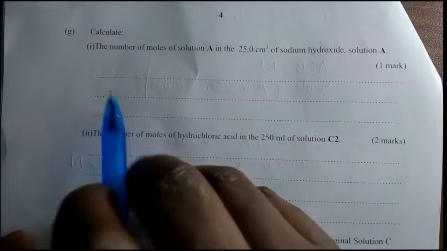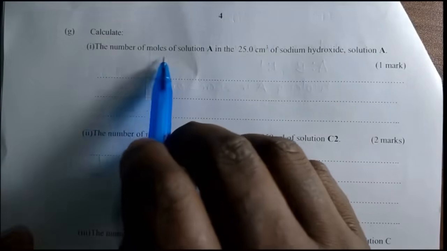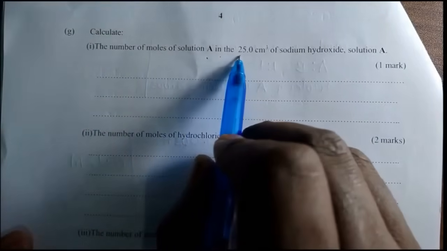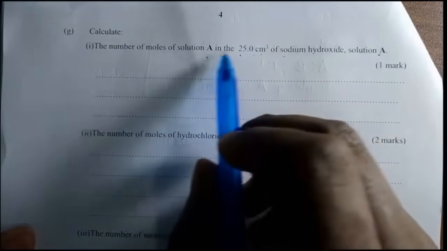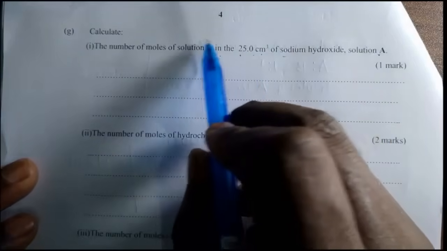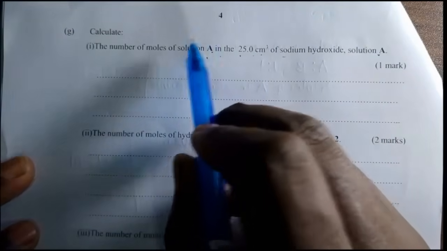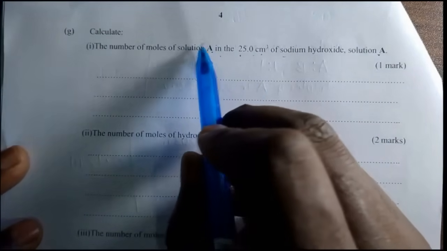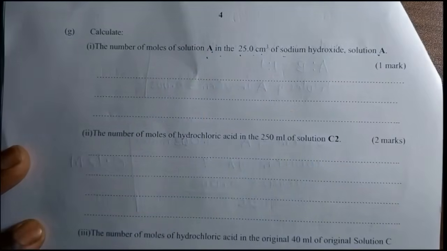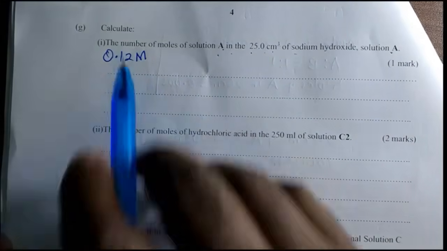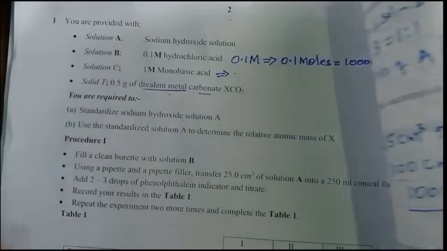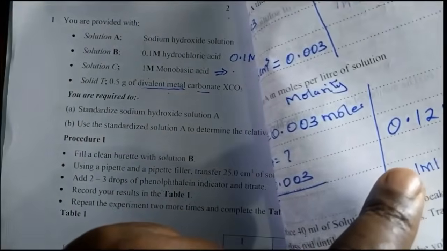Calculate the number of moles of solution A in 25 centimeters cube of sodium hydroxide solution B. That one is very simple because we know the concentration. We have the molarity of A. You go back and check the molarity of A. We calculated it here, and it is 0.12.